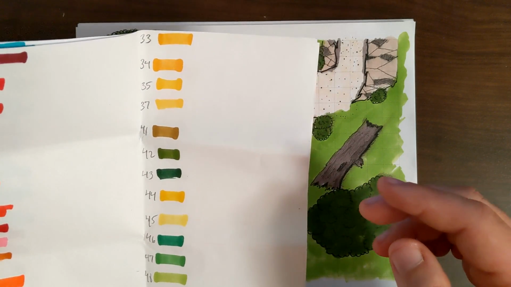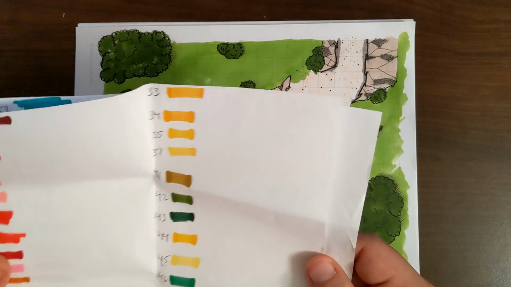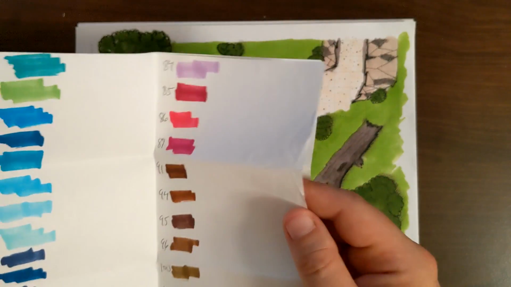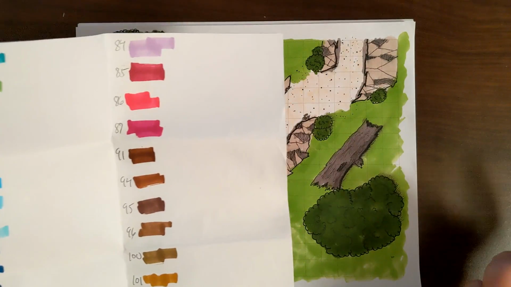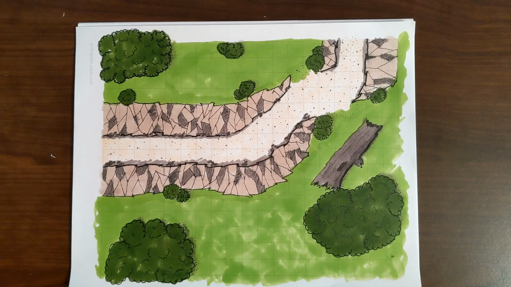Maybe 41 would have been a better color for the grass, but then it just would have felt too bleh. I don't know. 104 maybe? The problem is I keep using the same colors, and I know I talked about this in the time lapse. I keep using the same colors, and they're drying out. But what are you going to do?